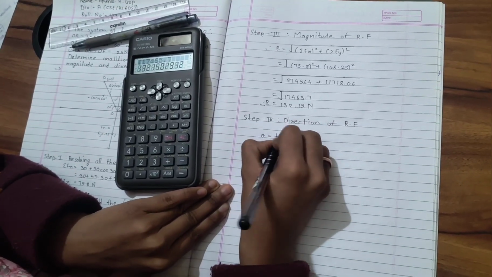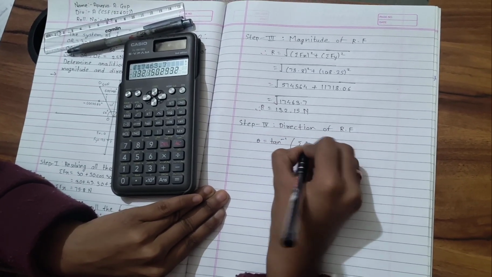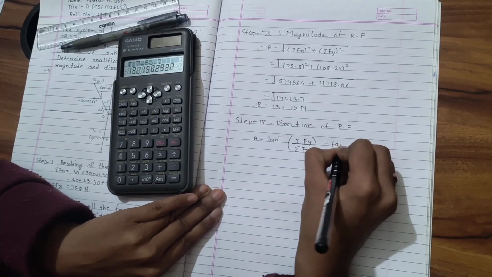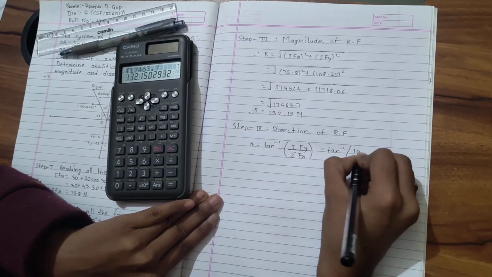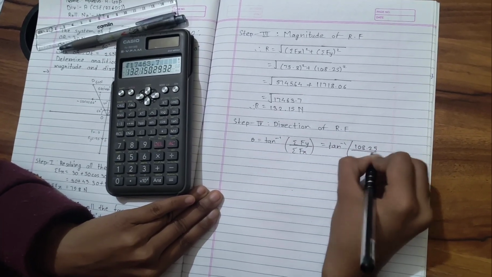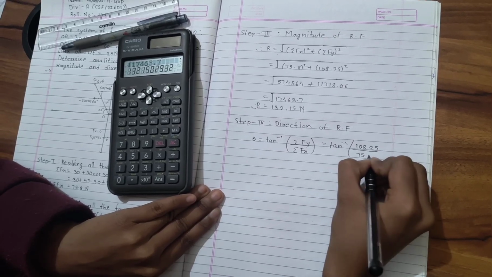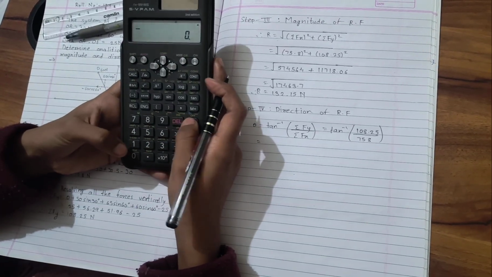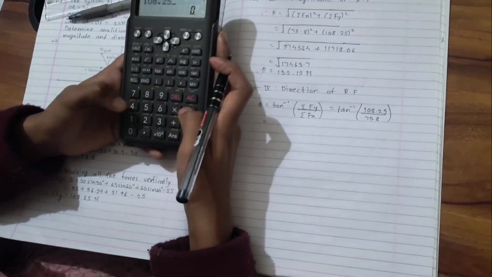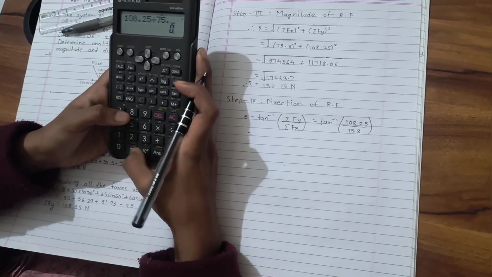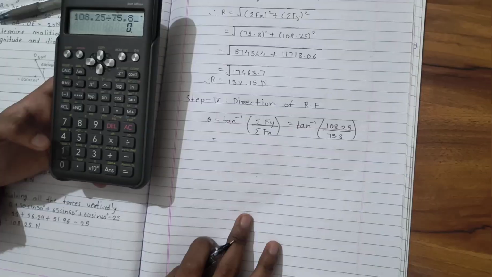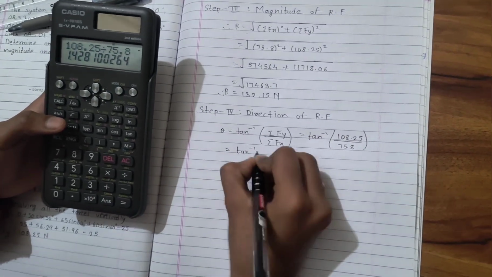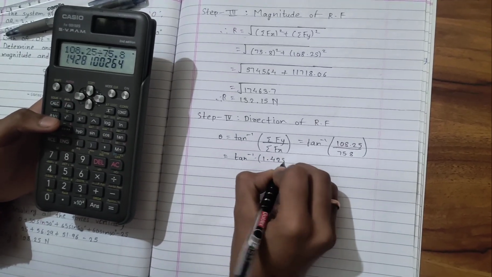Theta is equal to tan inverse summation F of y upon summation F of x, which is tan inverse of 108.25 upon 75.8. 108.25 divided by 75.8 is 1.428.